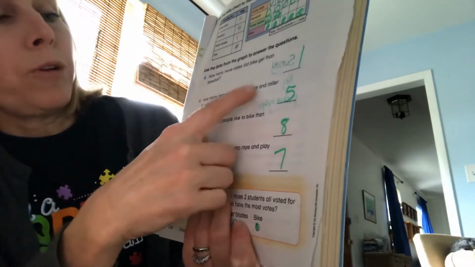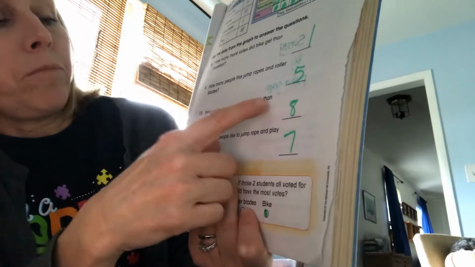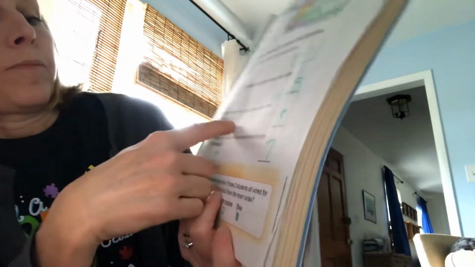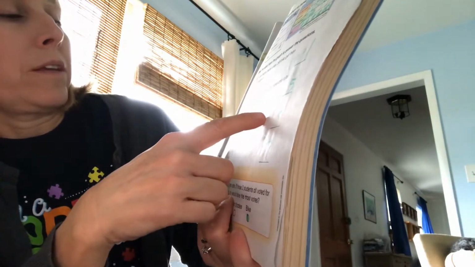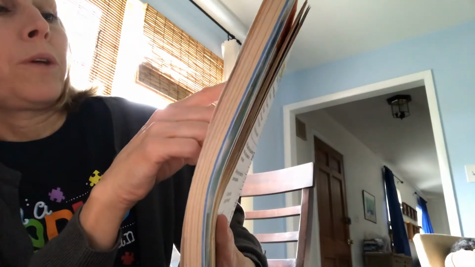How many people like jump ropes and rollerblades? And means to add. That's 5 total. How many more people like to bike than jump rope? Oh, that should be subtraction. Bike and jump rope. So this would actually be 1.